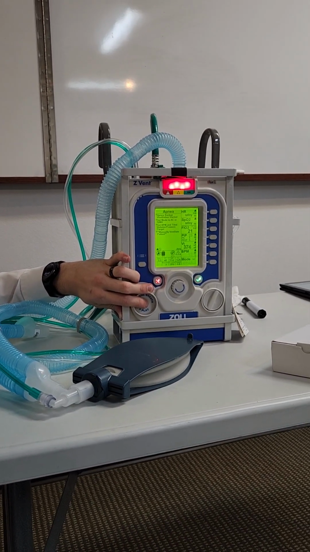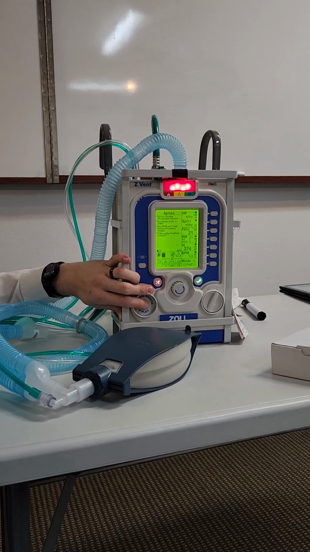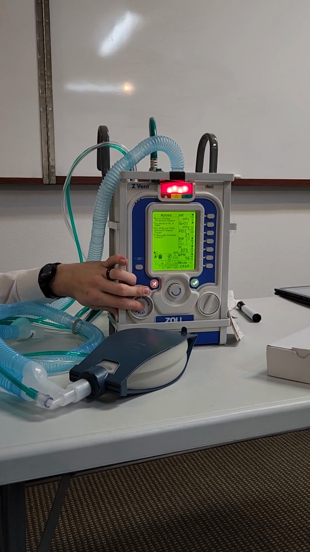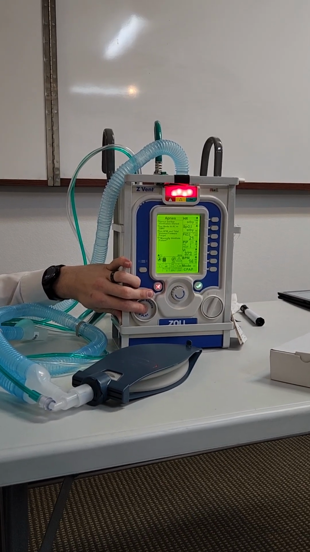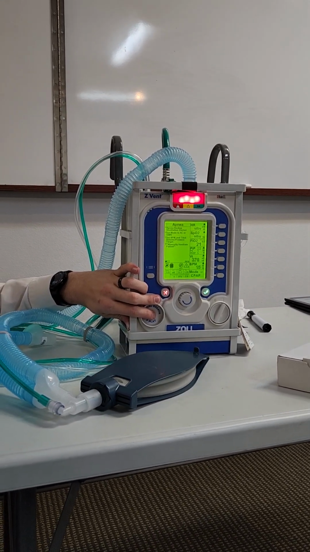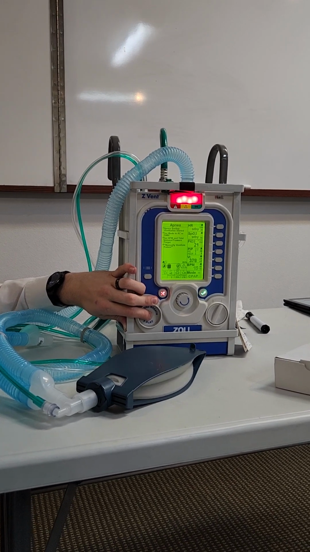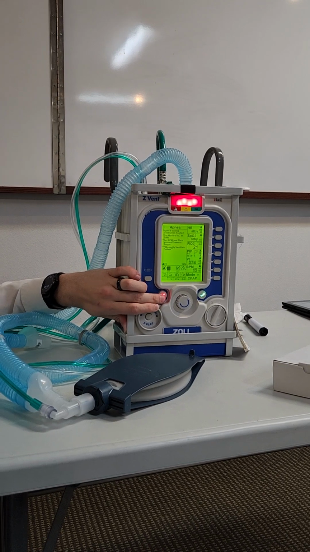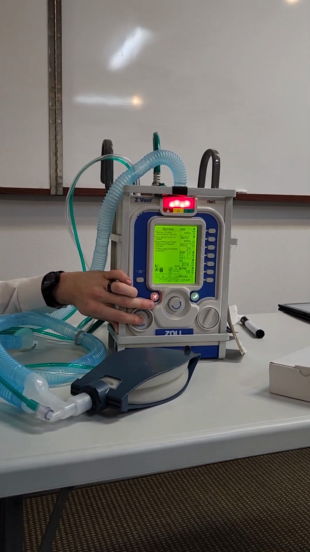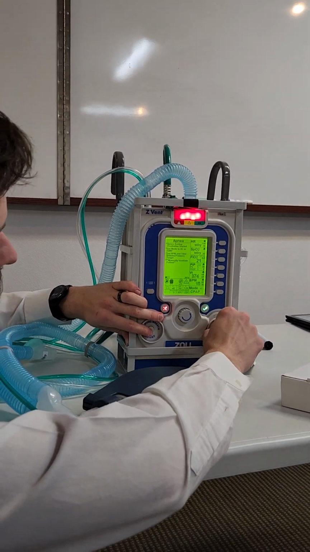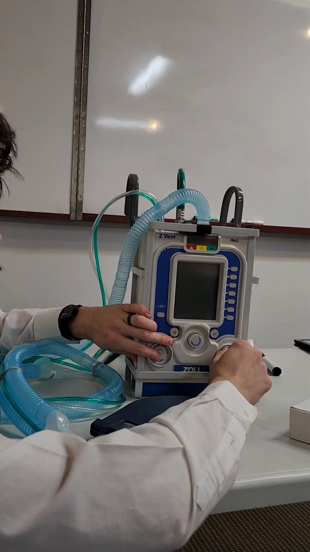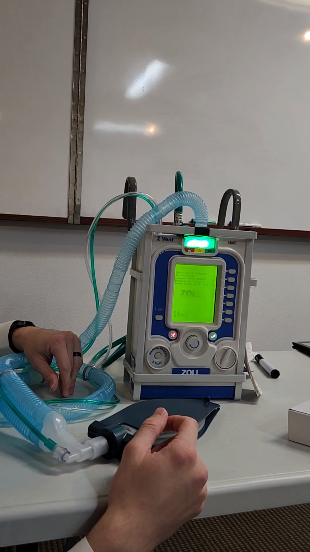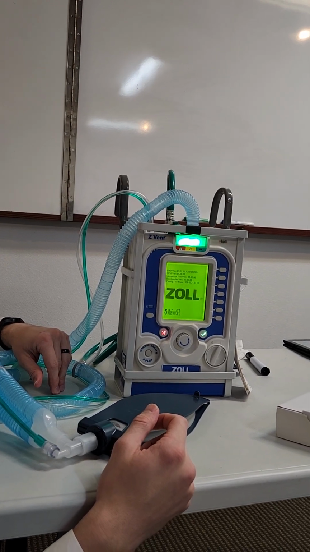So if I start breathing, see if it goes away. It's not going to want to go away. It's upset. So the patient started breathing more. The patient starts breathing again. They probably were going to keep going, but the alarm is still going to go because it kicked into it.